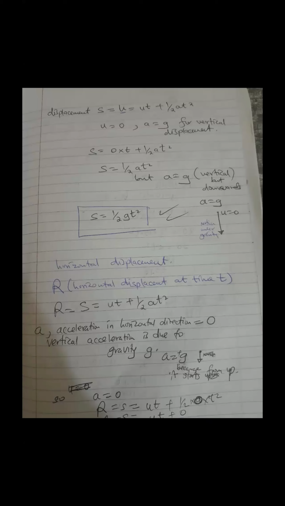So what is the initial velocity, the horizontal velocity? The horizontal velocity is 10. U is 0 when we are considering vertical displacement, but this one is horizontal displacement, meaning the horizontal velocity will be equal everywhere.